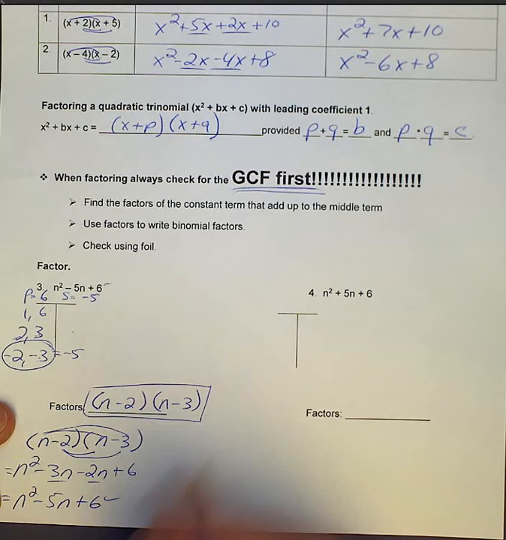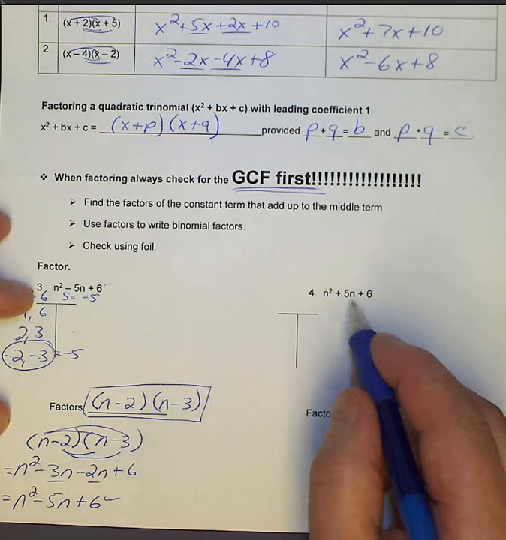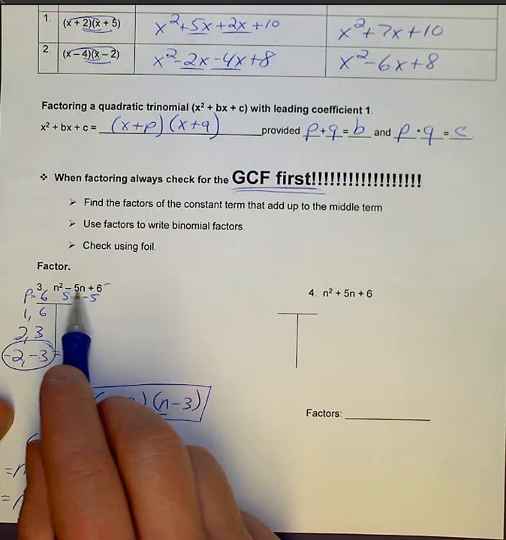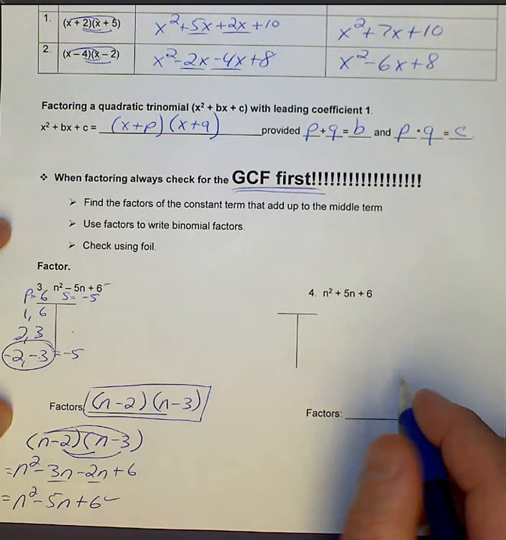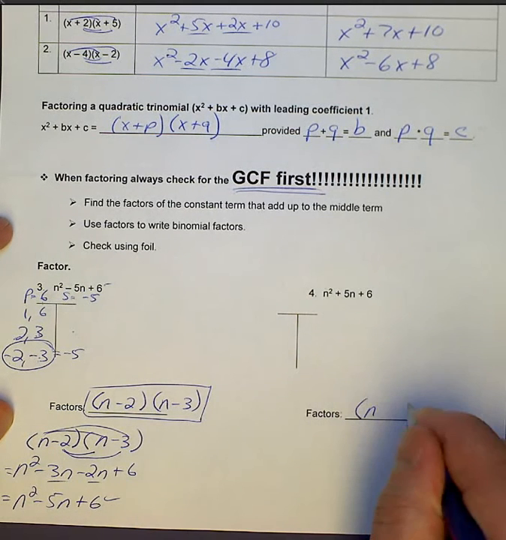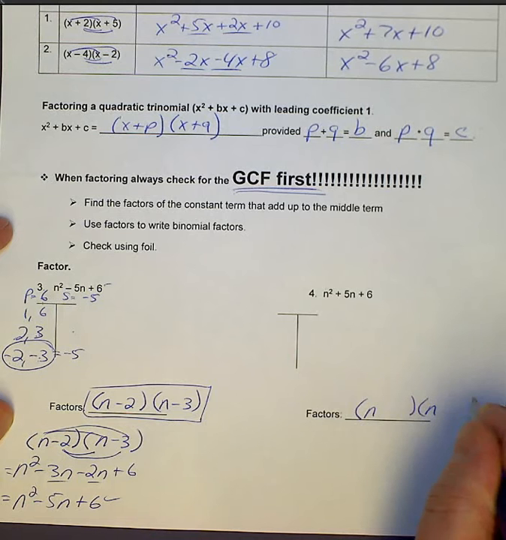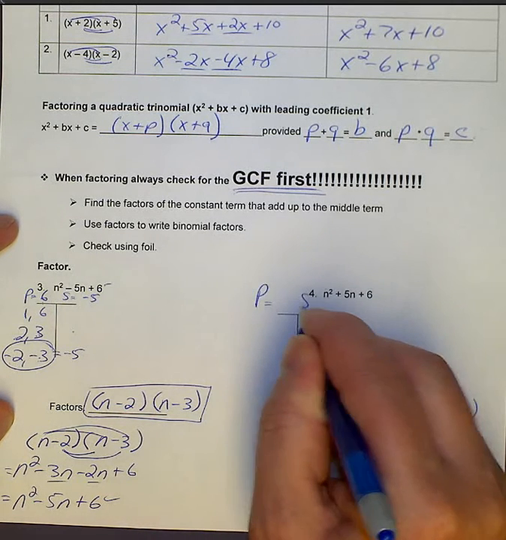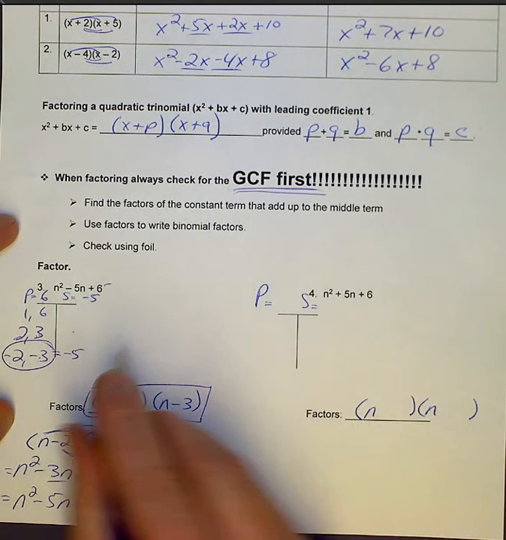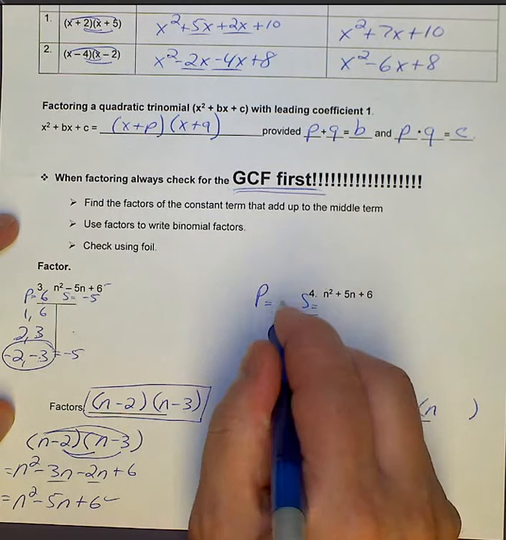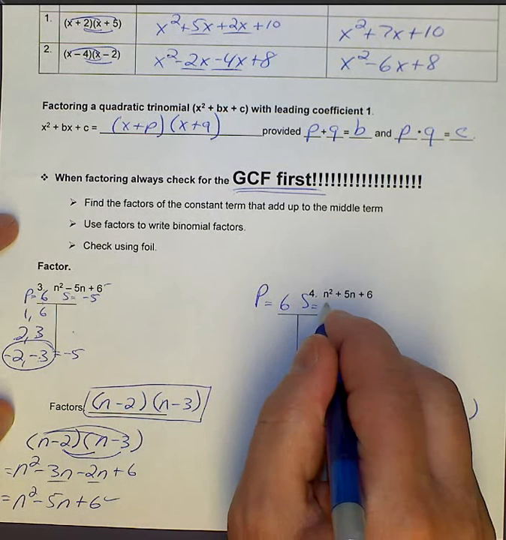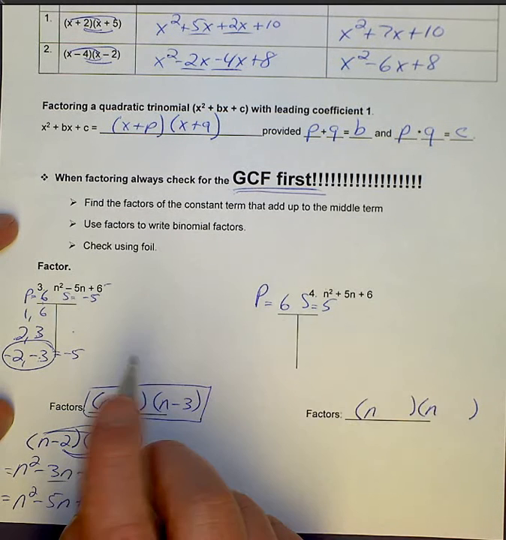So let's try number 4. n squared plus 5n plus 6. Really similar, but it's plus 5n, not minus. Okay, so let's see how that works out. Well, I know my factors are going to be n and n. I'm going to use my product sum chart. So the product and the sum. The product is the factors of 6, that's the C value, that goes here. The sum is the 5. They've got to add up to that B value.